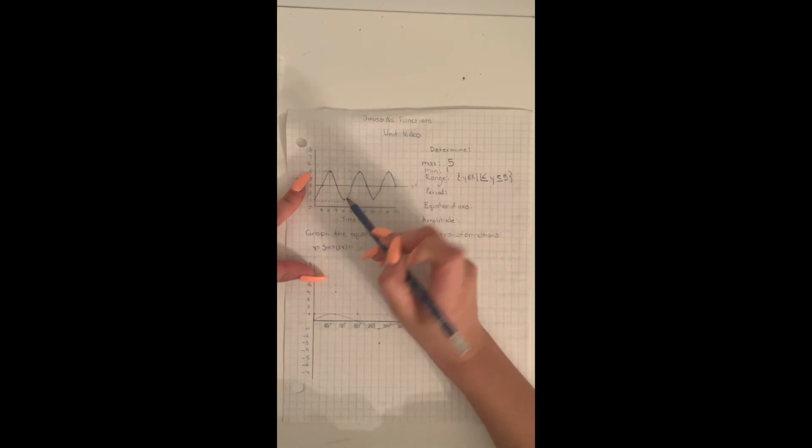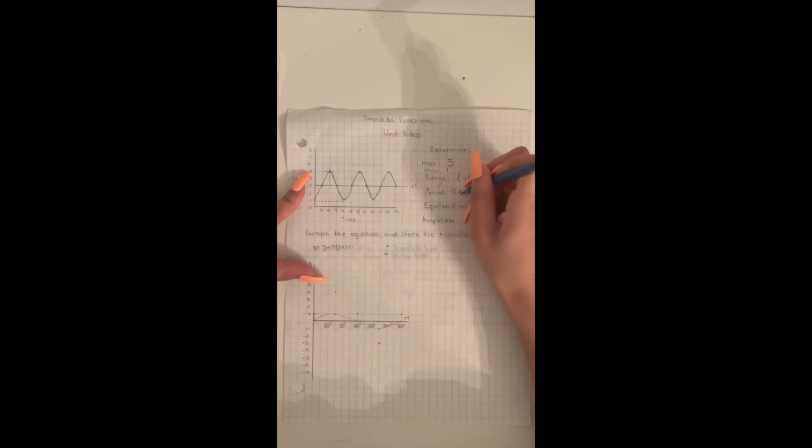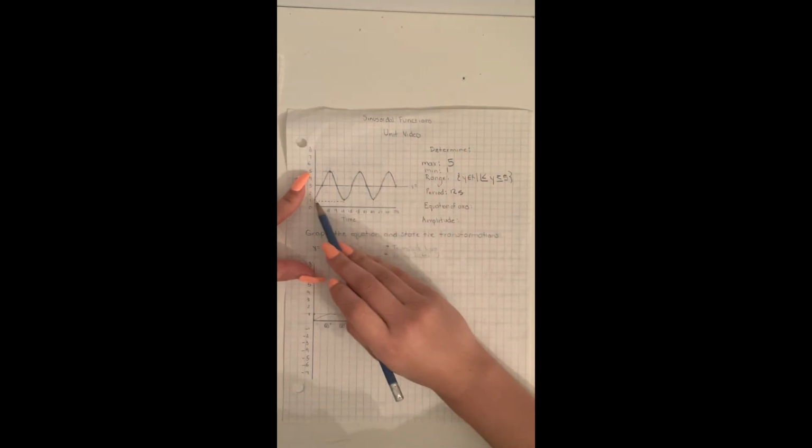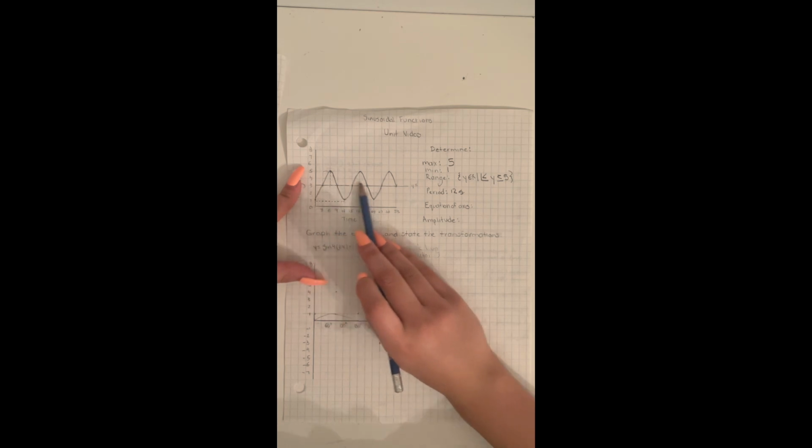Okay, and then the period is just how long it takes for the graph to reach the starting point back to 1, like a full rotation back to the starting point. So 1 period here, and we're talking time, is going to be 12 seconds, because it takes 12 seconds to reach back to 1.